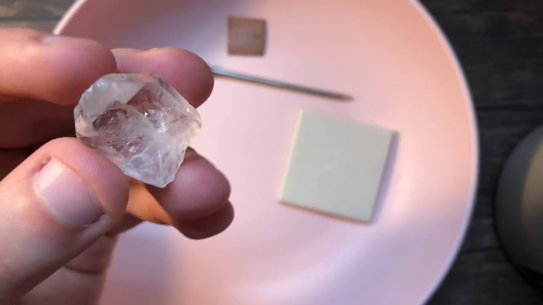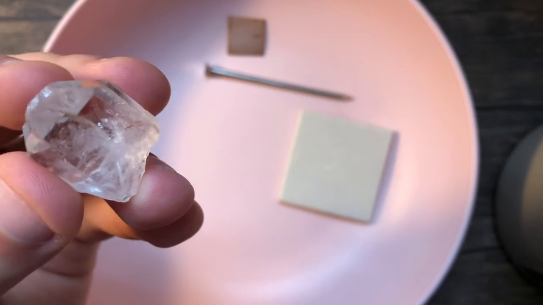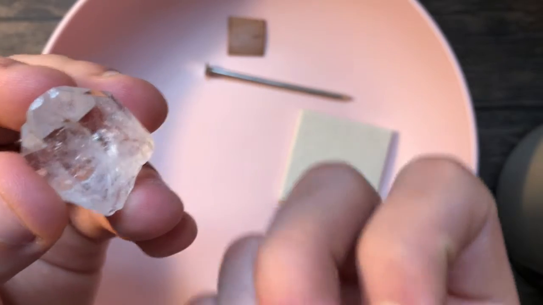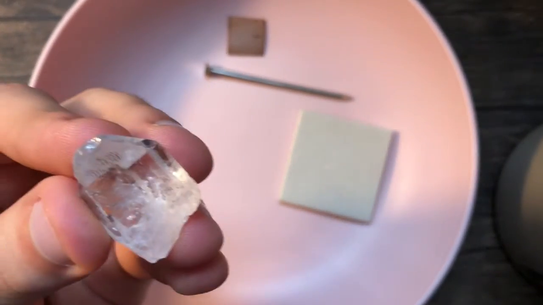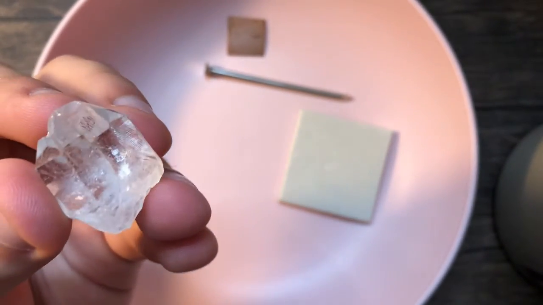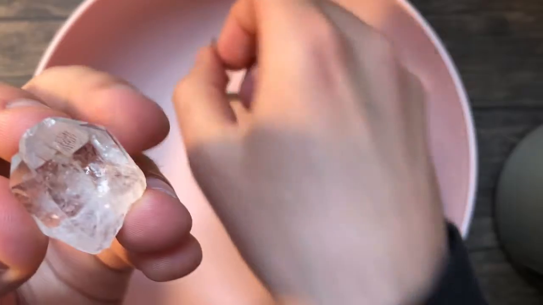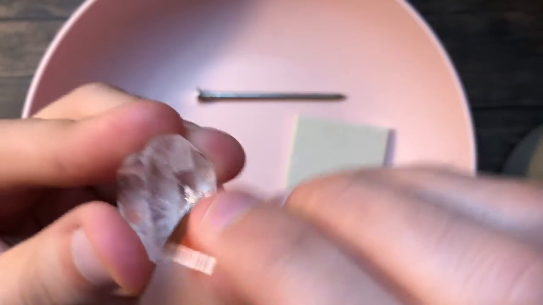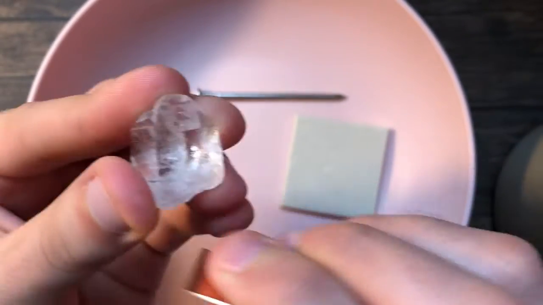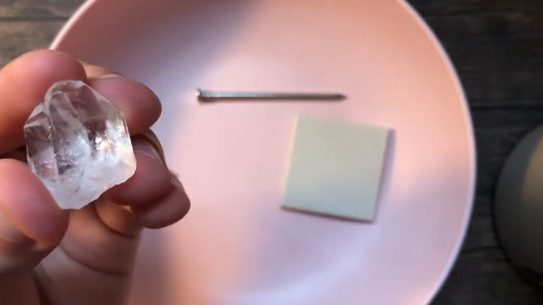So again, that'll be measured by how well it resists scratching from other materials. We can start with a fingernail. If the mineral is scratched by a fingernail, it's likely a 2 or a 3 on the hardness scale. It was not scratched by the fingernail, so we know it's harder than that. Next, we can use a copper plate. If it's scratched by the copper plate, it's likely a 3 or a 4. It was not scratched by the copper plate.